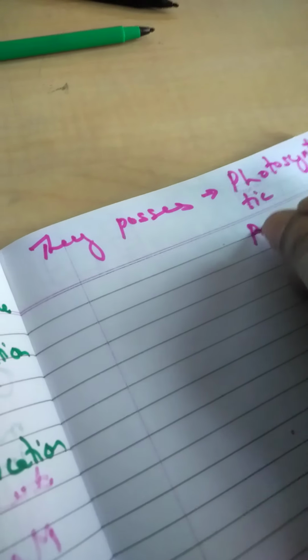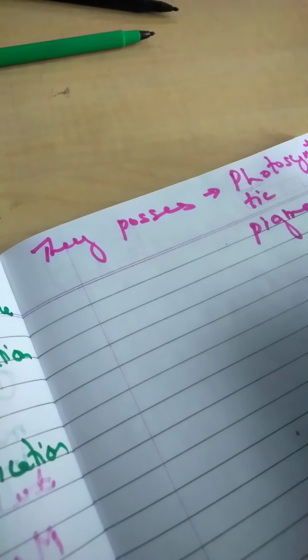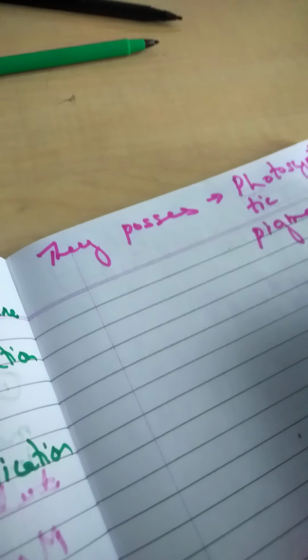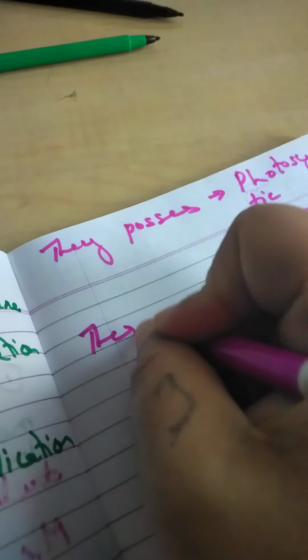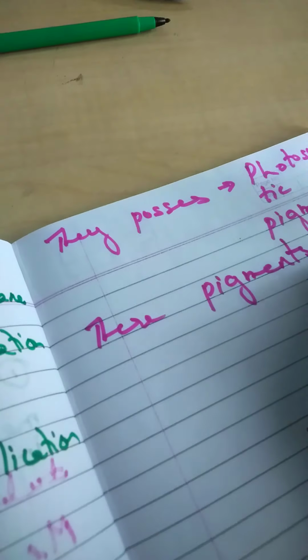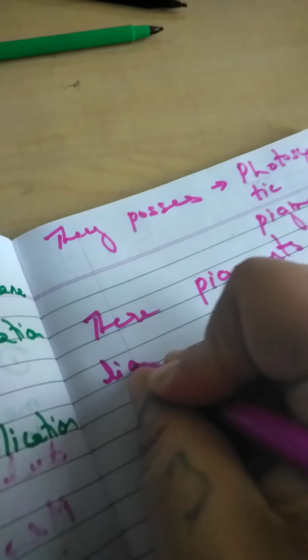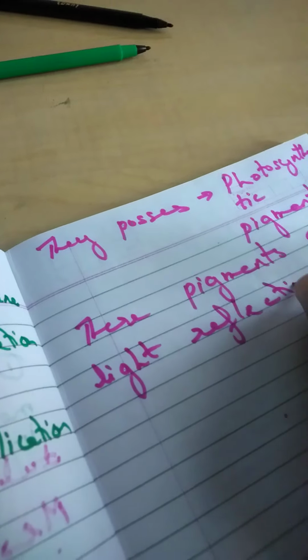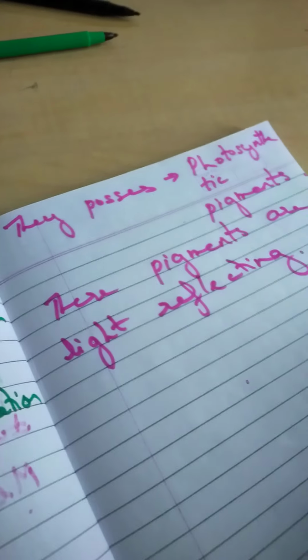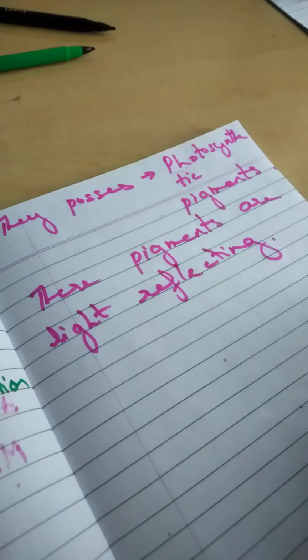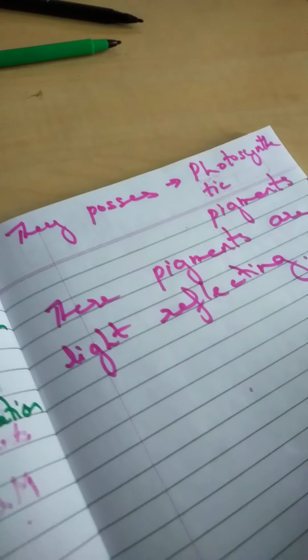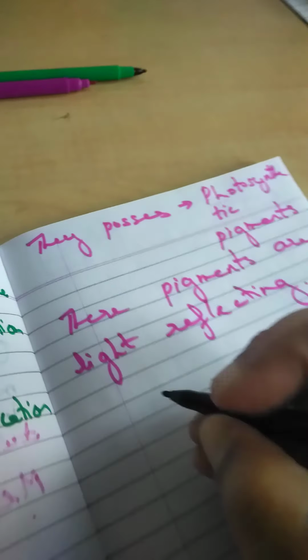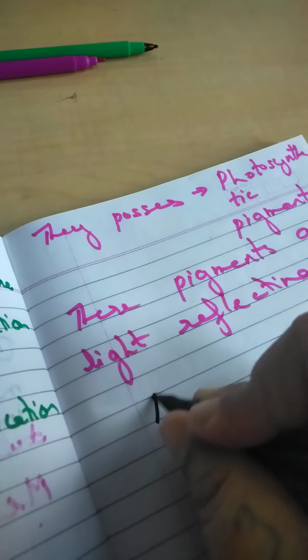Photosynthetic pigments. These pigments are light reflecting. Okay, these pigments, they are what? Light reflecting. Now the next topic which we'll study about is the flagella.